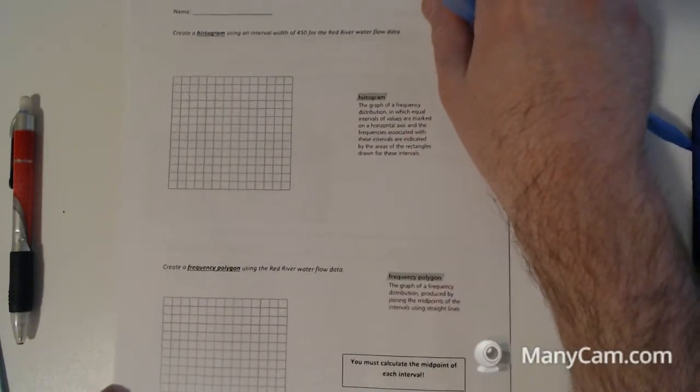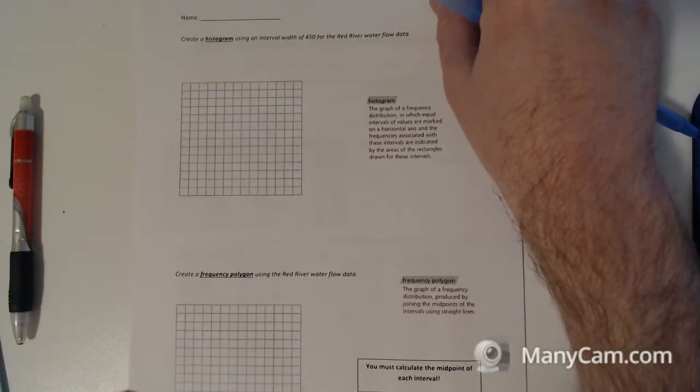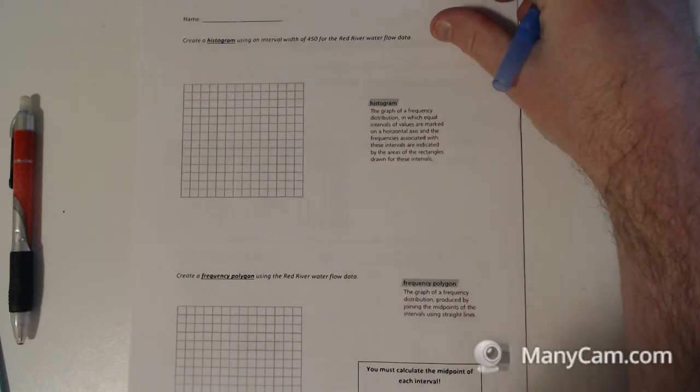Unfortunately, this is probably on the back for you, so you might need to either take a picture of it, have it beside you, or constantly flip back and forth or something like that. Okay, histogram. Do we know what a histogram is? Histogram is a lot like a bar graph, and a lot of people just call them bar graphs, but it's a little bit different than a bar graph.